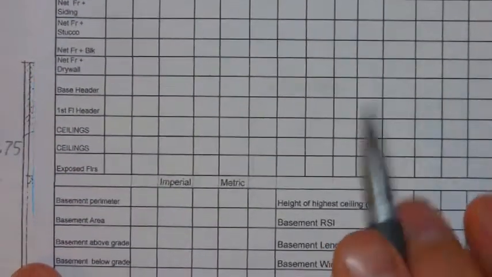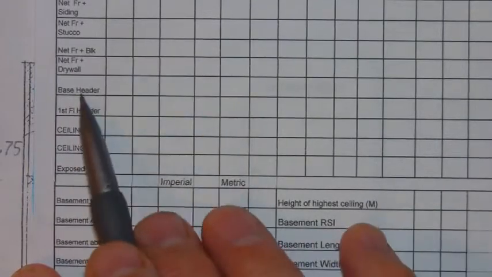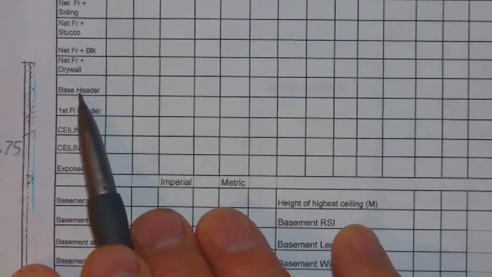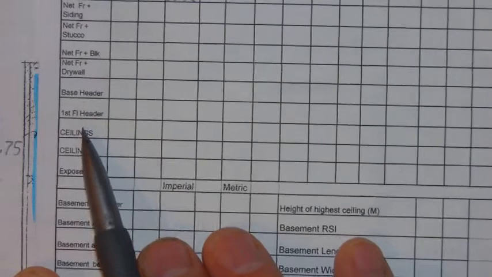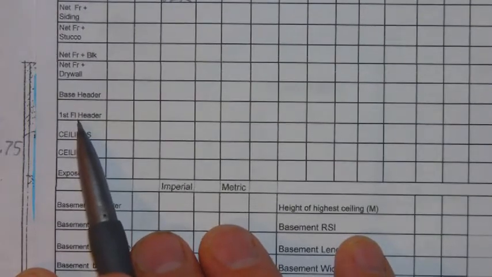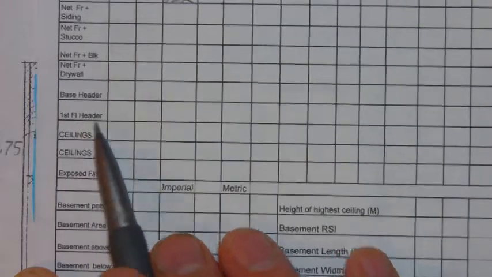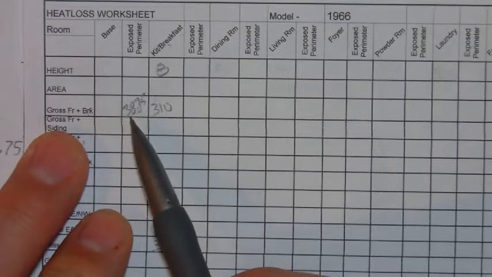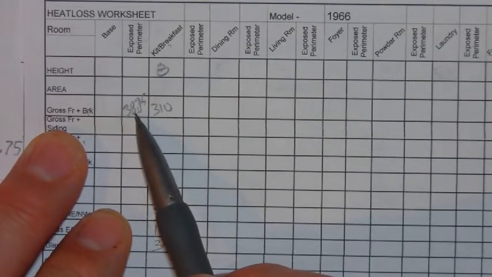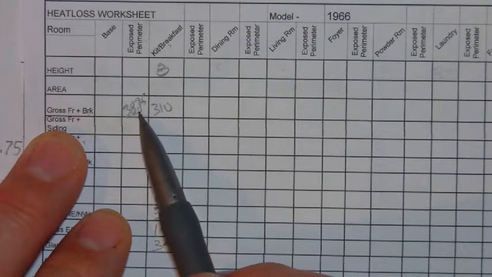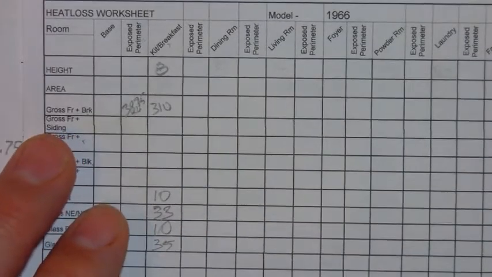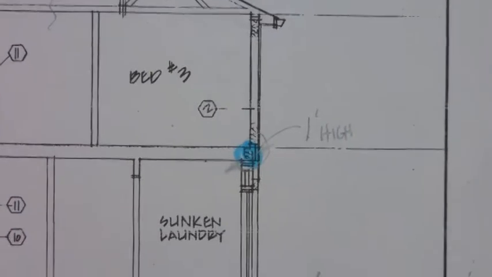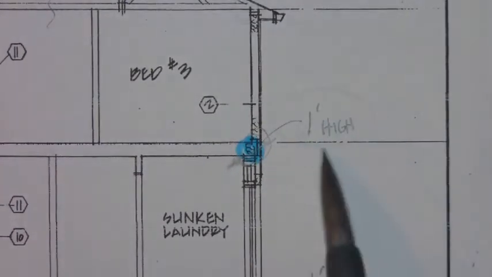Now we've got our headers. So the basement header is associated with the basement. The first floor header is going to be associated with any room on the first floor. Now we established that the total distance around the kitchen is 38.75 feet. We also established that the first floor header is 1 foot high.